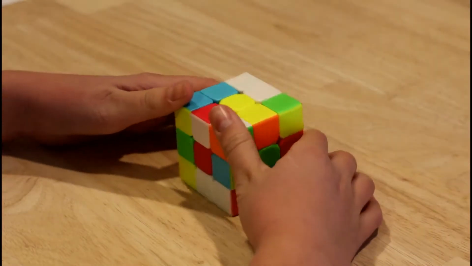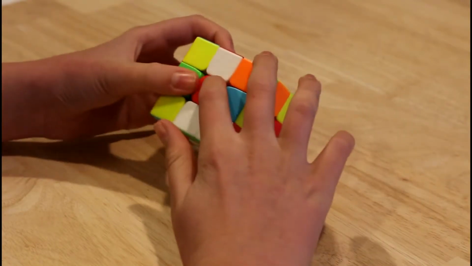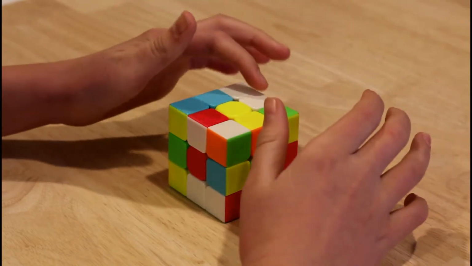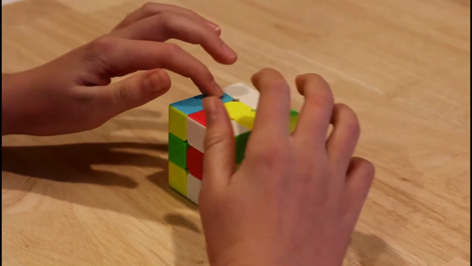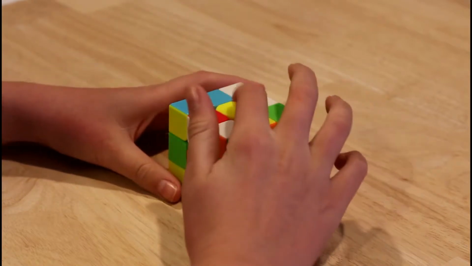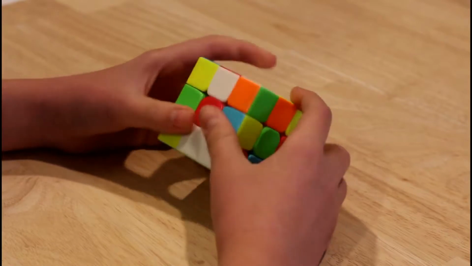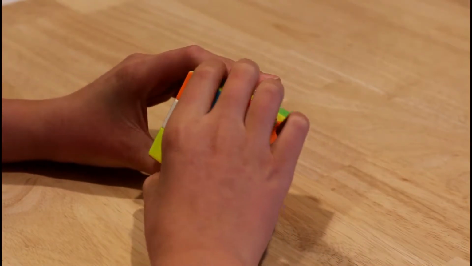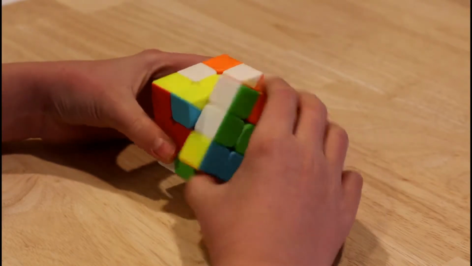So first off, what you want to do is get the white edge pieces, which are all the way around the white. So you want to get the white here, here, here, and here, all the way around the yellow square. So we already got one right in. And now we need to get this one up here. So we're going to turn like this and then move it up. And then same with the other side.